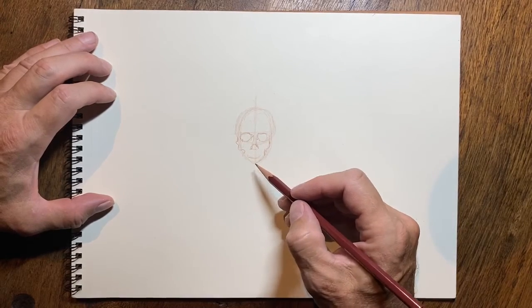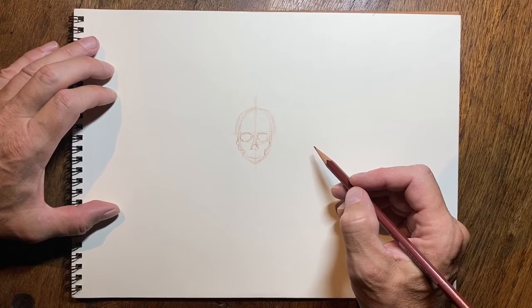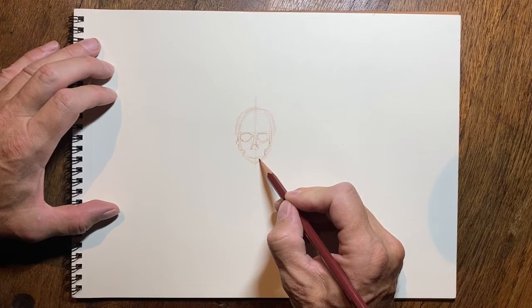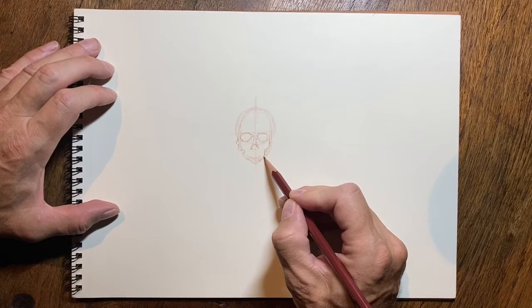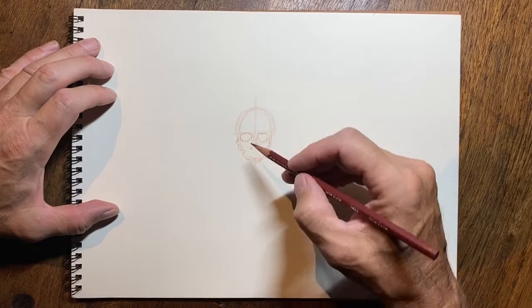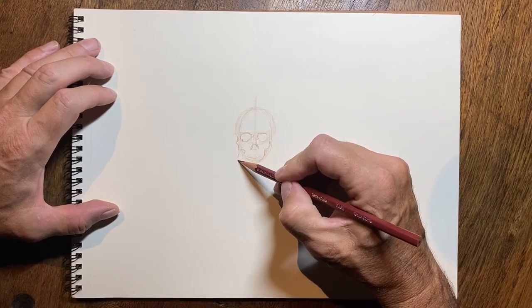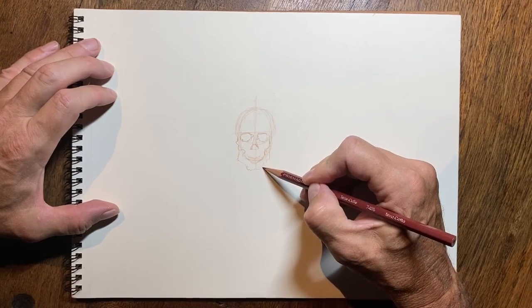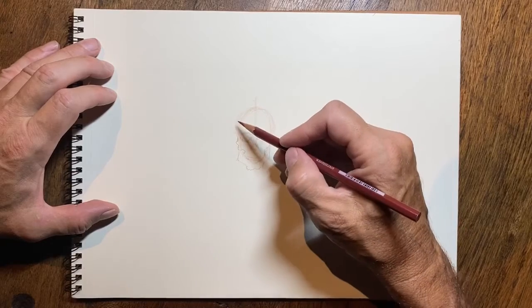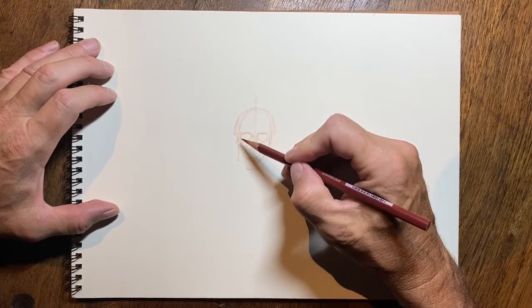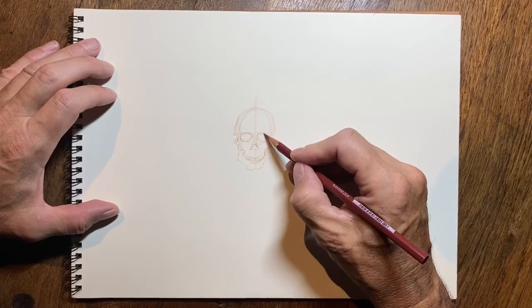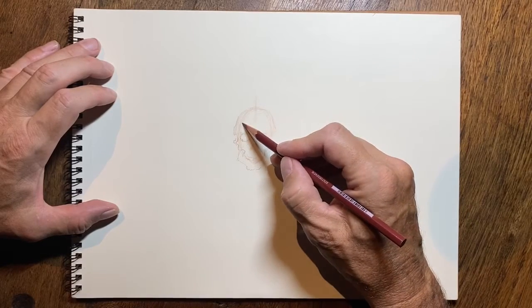We'll be talking more specifically about the anatomical structure later, so I'm not going to get too much into that today. We don't need to worry about drawing every single tooth. If we're doing a very quick, fast gesture drawing, what we're just trying to do is get the essence of the character and the shape of the skull. And here are the orbits of the eye. This is the frontal bone.